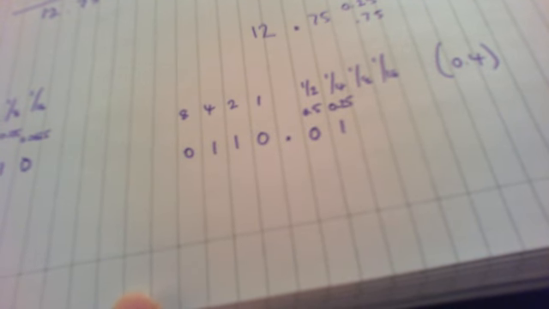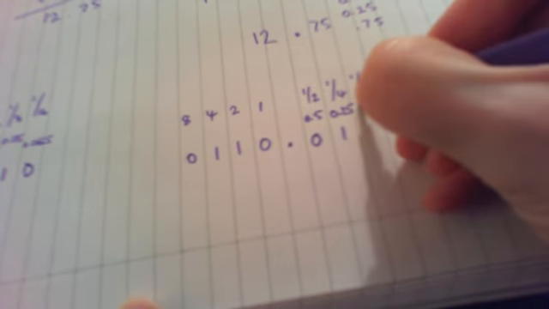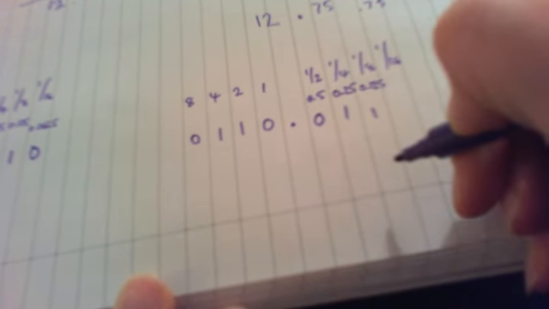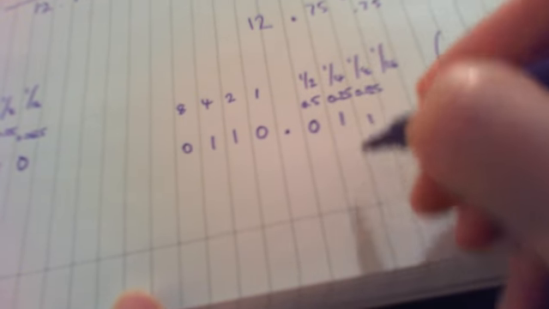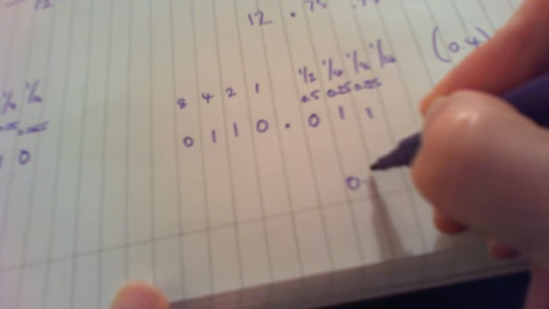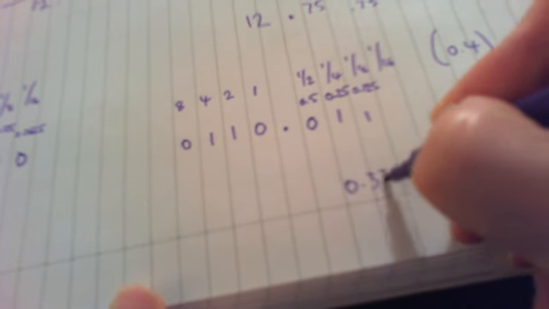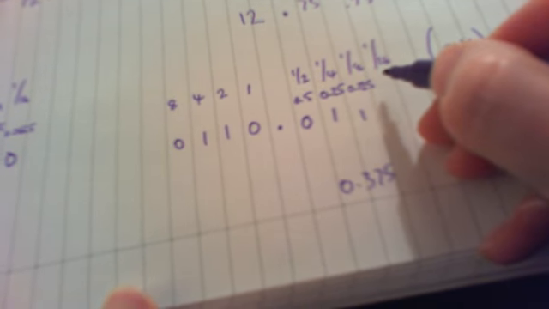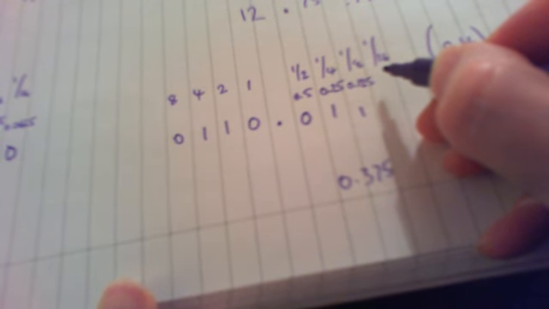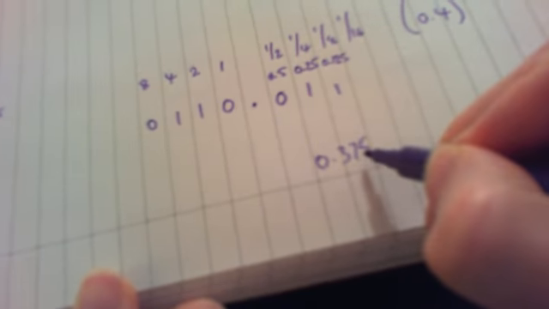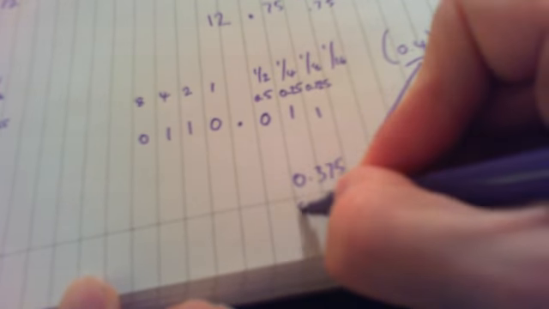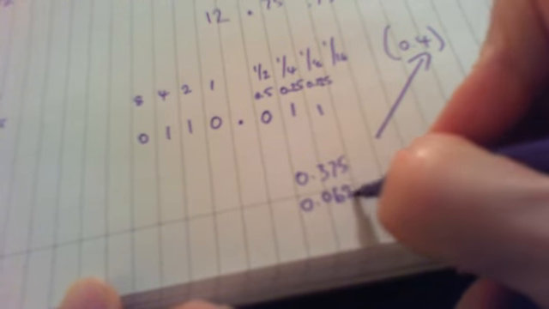We can also have one lot of 0.125, because that gives us 0.375, adding those two together. But if we added another 0.0625, that would take us over 0.4.